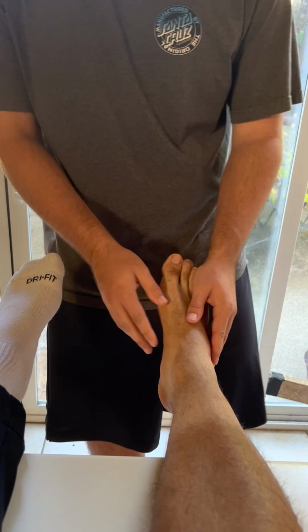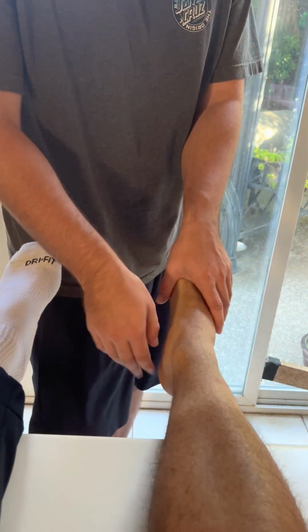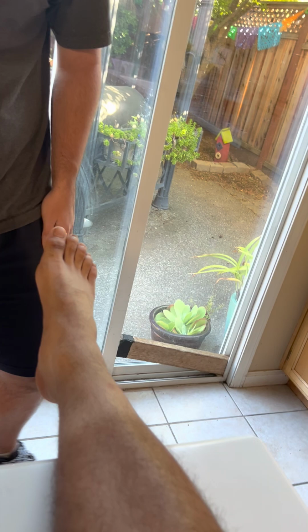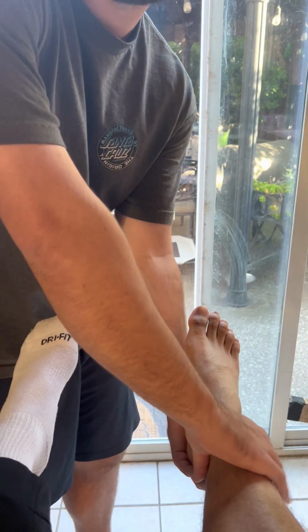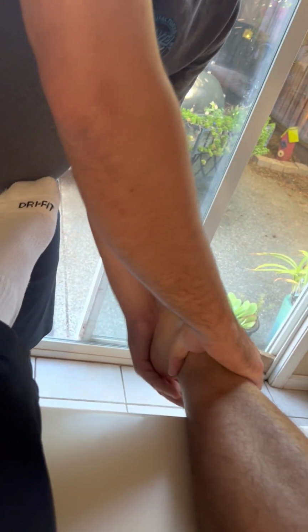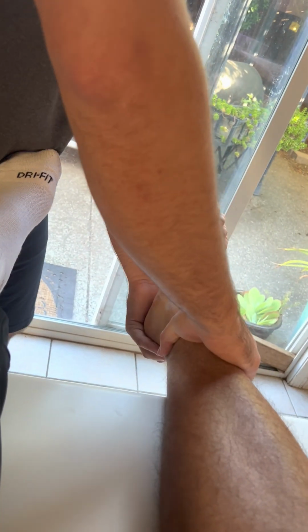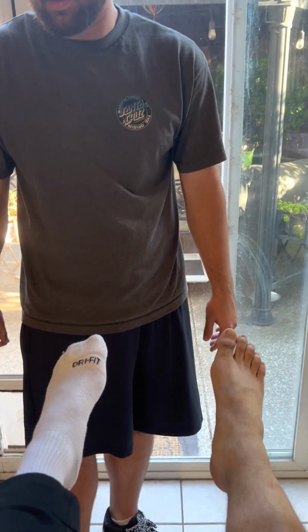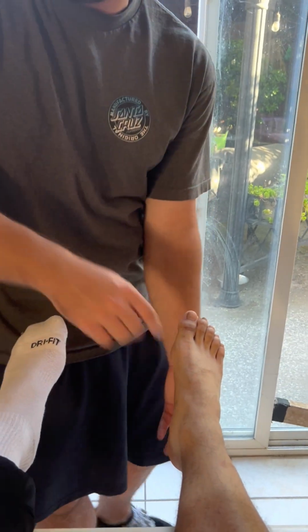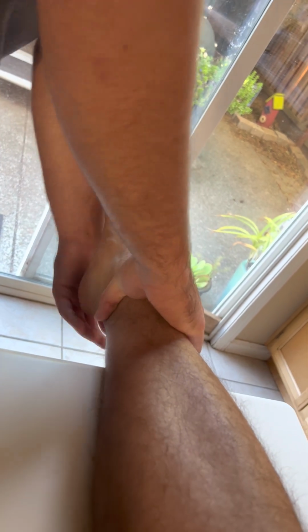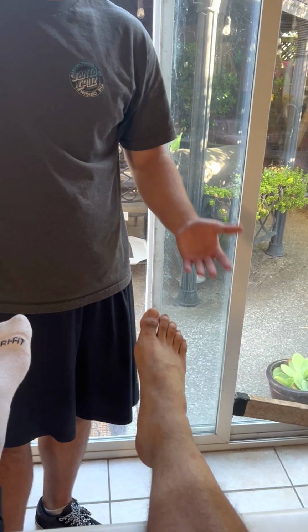Okay, and now we're going to do the anterior drawer test. Put a hand on the shaft of the foot and push down. And that's checking for the... What test was that? The anterior drawer test. That's the posterior, oh, sorry. Anterior drawer test. And that's testing for the anterior talofibular ligament and the anterior deltoid ligament. And now we're going to do the posterior drawer test, which I did before by accident, pushing down, and that's checking for the posterior talofibular ligament.